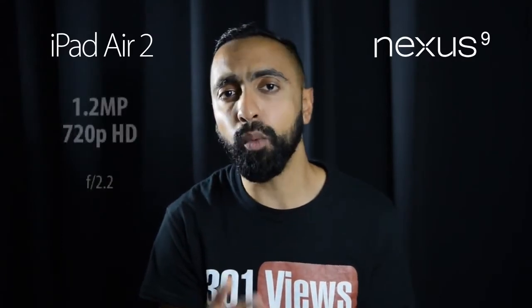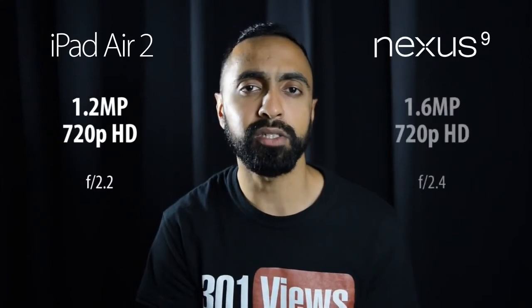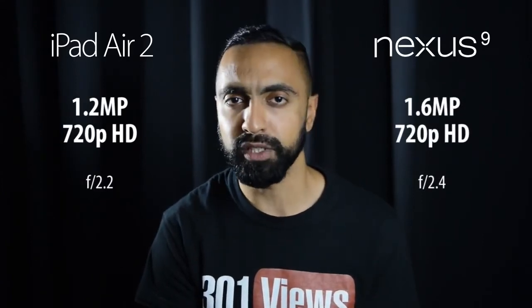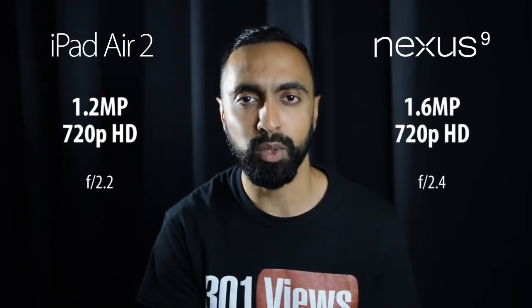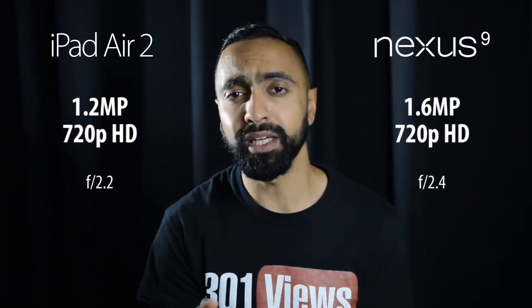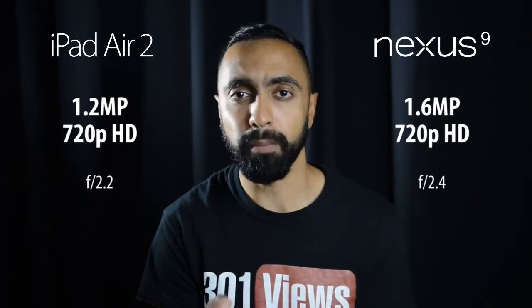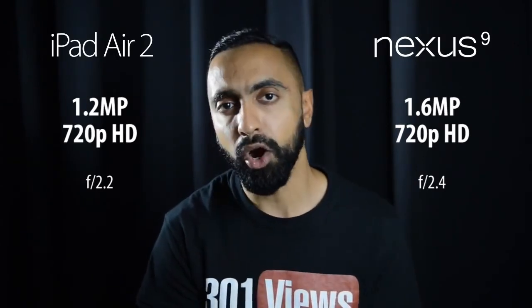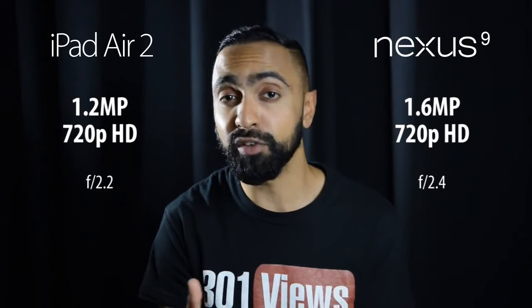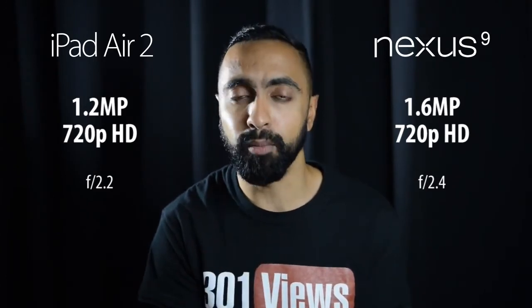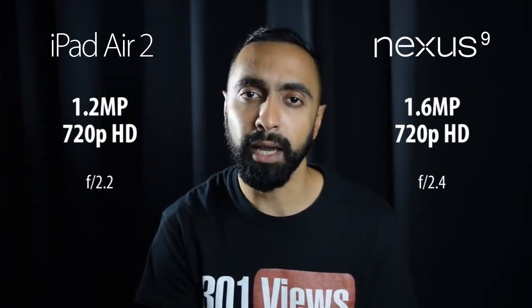The front facing cameras, you've got a 1.2 megapixel front facing camera on the Apple iPad Air 2. On the Nexus 9, you've got a 1.6 megapixel front facing camera. Both of these are capable of filming 720p HD. However, with the iPad Air 2, you do have a lower aperture, so that's 2.2 compared to the 2.4 aperture on the Google Nexus 9. So in terms of your low light shots from your front facing camera, it is going to be a little bit better on the iPad Air 2.